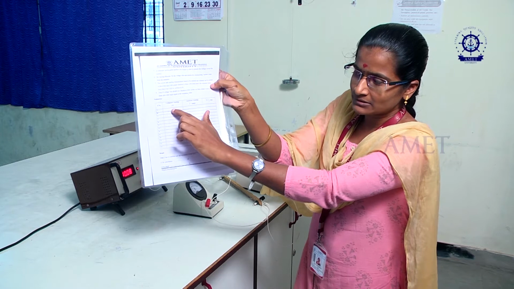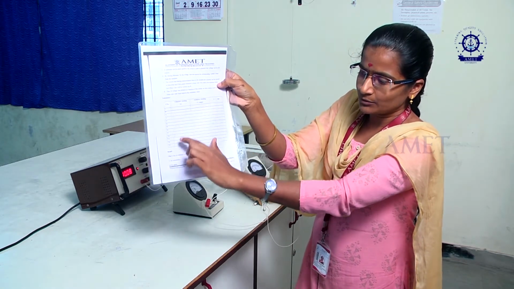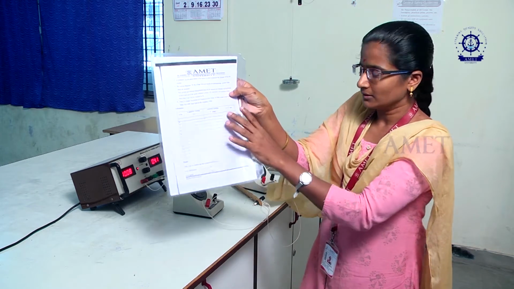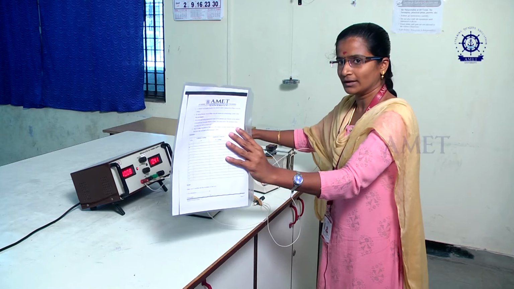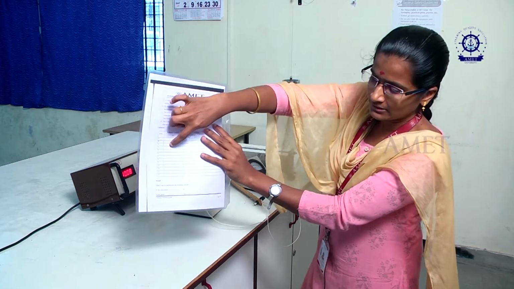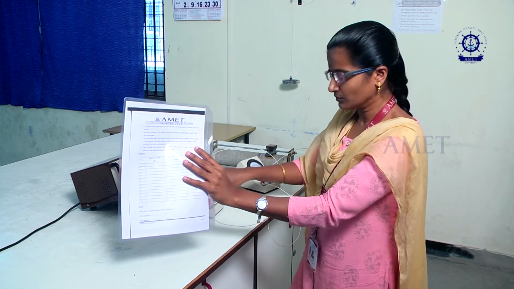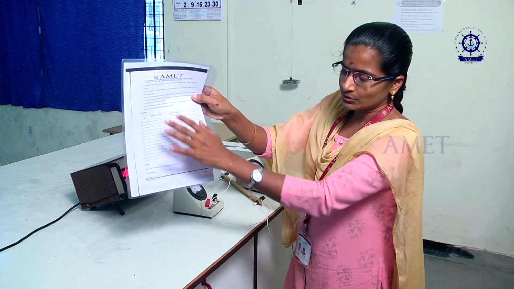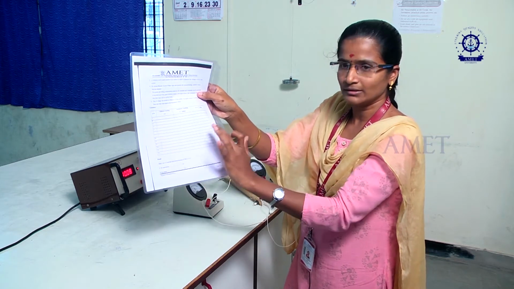Simultaneously we have to fix the voltmeter reading and correspondingly take the ammeter reading. We have to take up to 10 readings by adjusting the rheostat from the starting position to the ending position. Okay. So, finally we get the 10 readings for the voltmeter and ammeter.